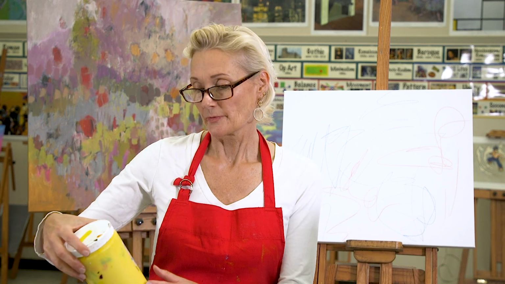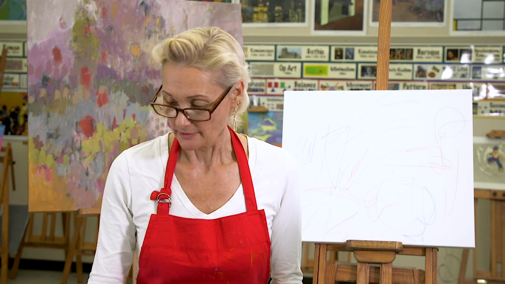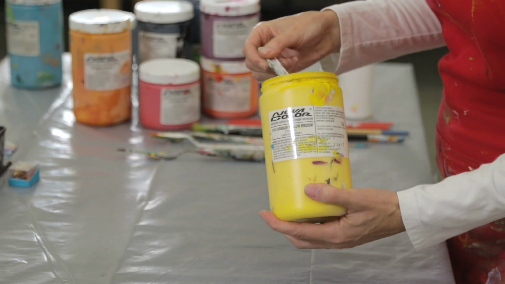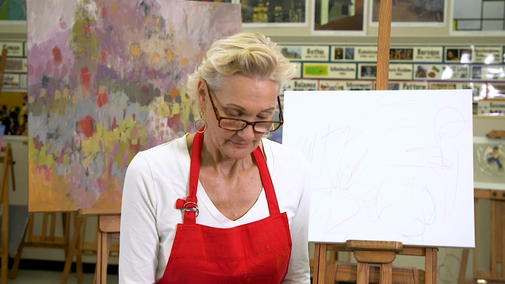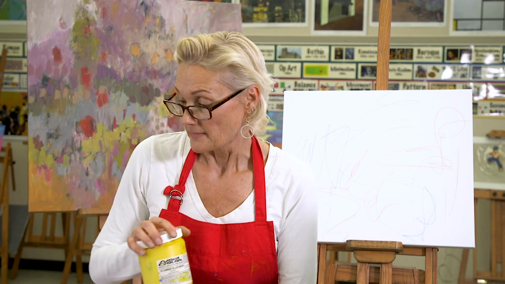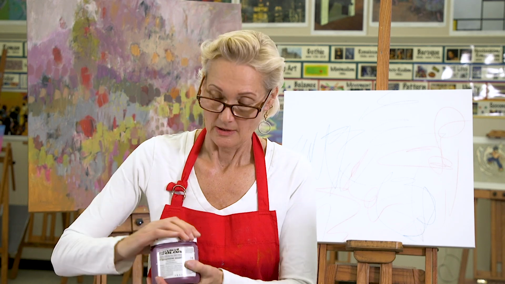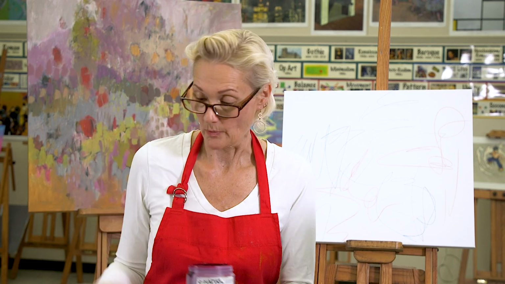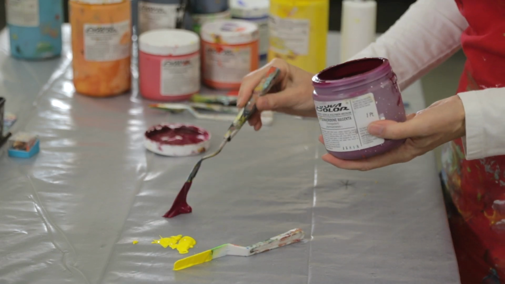All right, let's get started with putting out some colors. First up, we've got Cadmium Yellow Medium Nova Color paints. We'll put a little bit of this out. And then let's go with some magenta. One of my favorite colors, works excellent with white paint. It's got a really pretty pink color to it.